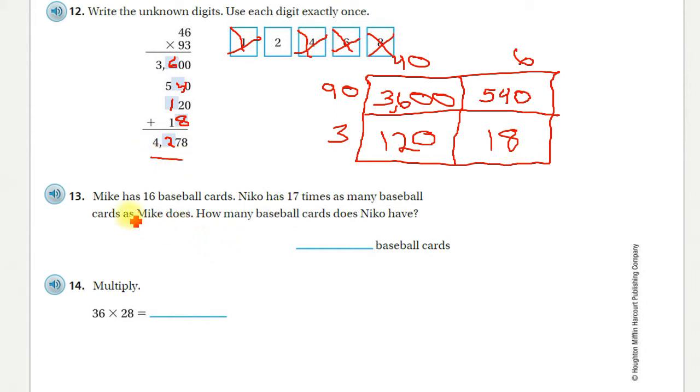Okay, let's take a look down here. On number 13, Mike has 16 baseball cards. Nico has 17 times as many baseball cards as Mike does. My question is, how many baseball cards does Nico have? Well, here are my numbers, 16 and 17. And then I have my big clue here on what to do. It says times. And so that tells me I need to times. So I'm just going to do 16 times 17.